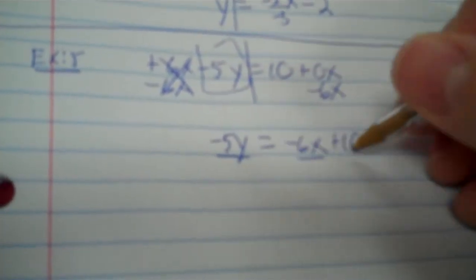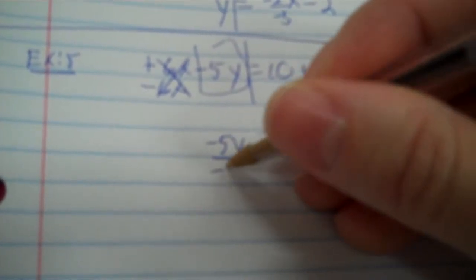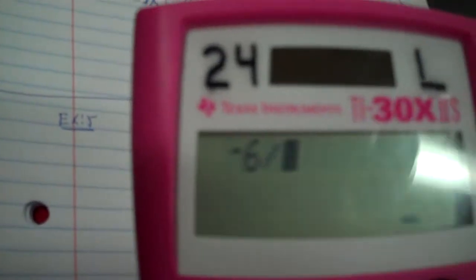Then we divide everything by this negative 5. Divide everything separately. So now we have y all by itself. Negative 6 divided by negative 5. Don't write the decimal. Just keep it negative 6 over negative 5x. 10 divided by negative 5 is negative 2. So my slope is negative 6 over negative 5, but again, we get the plus because of that, 6 over 5. And then the y-intercept is minus 2.